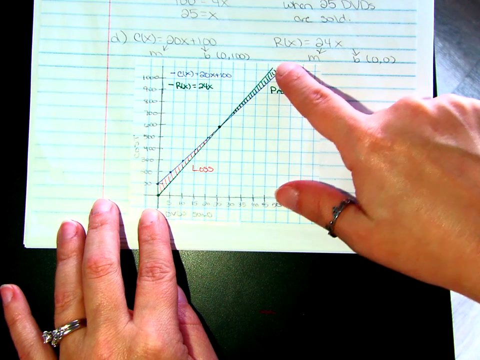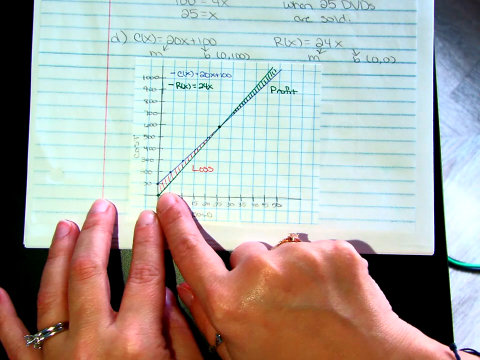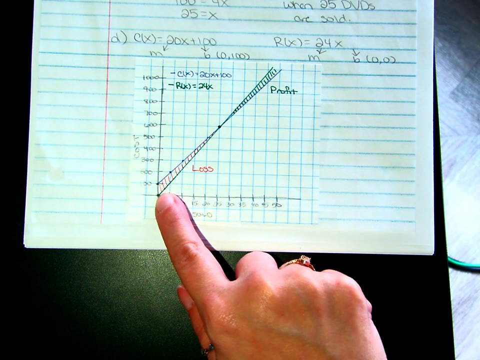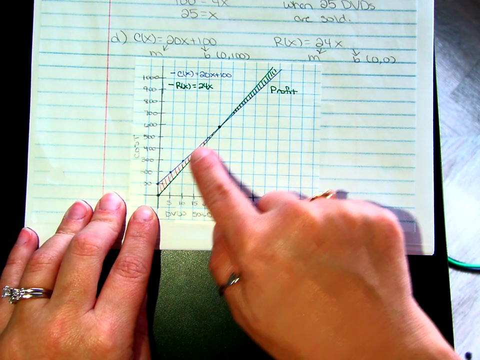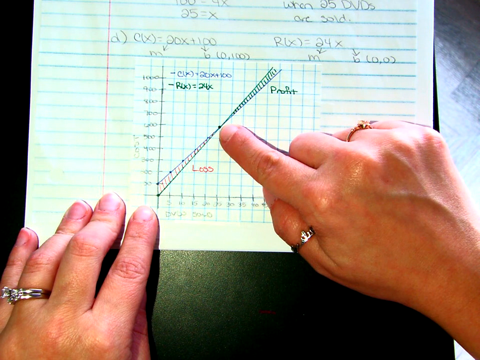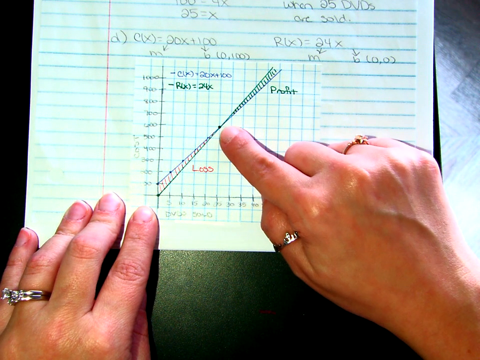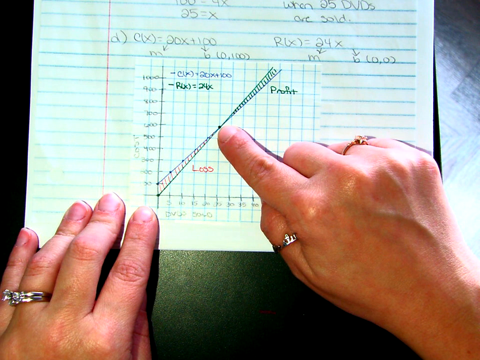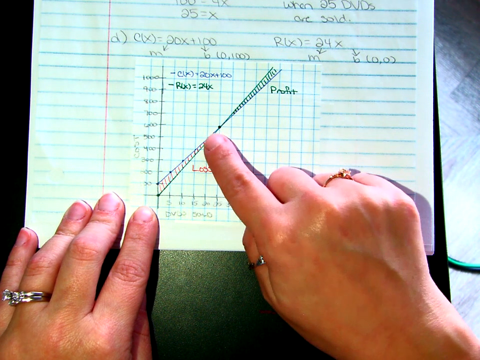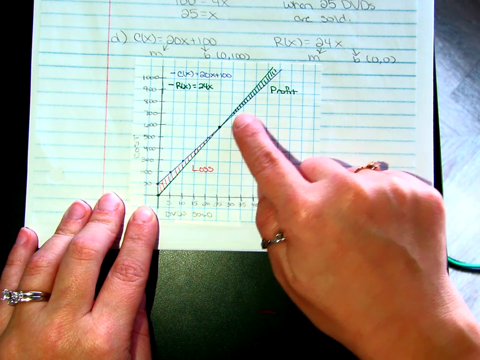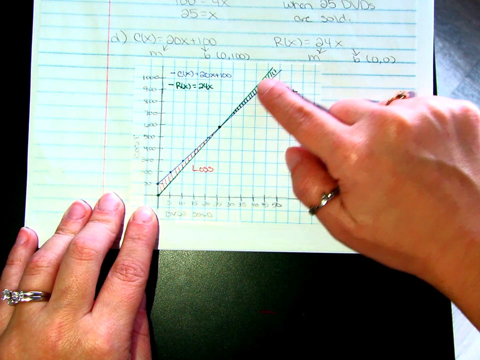The way that you can use this graph to help you find out information is that this top one is your cost. Notice we just found that at 25 DVDs, that's where these two lines intersect, because that's the break-even point. After this, notice that our top line becomes our bottom line. That's our cost. And our revenue becomes our top line. So all of this then becomes our profit.